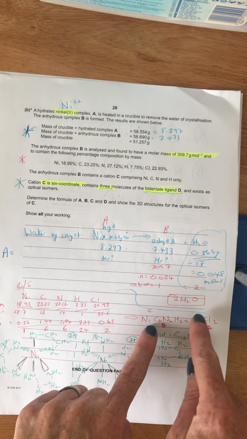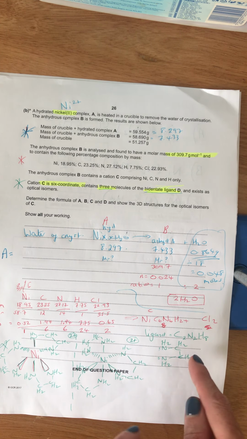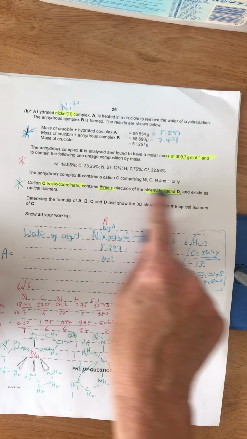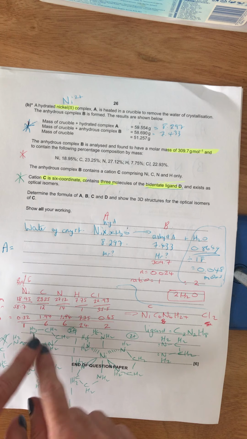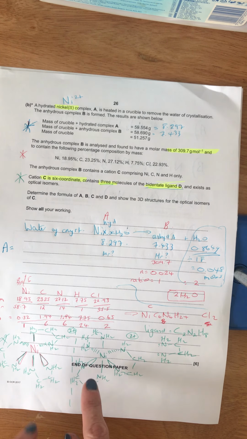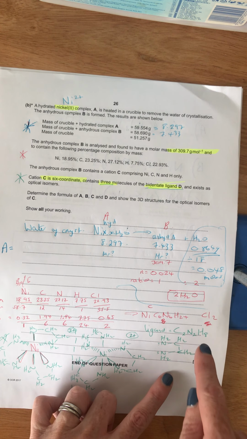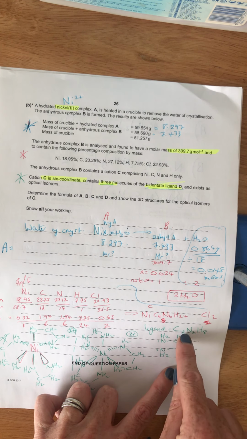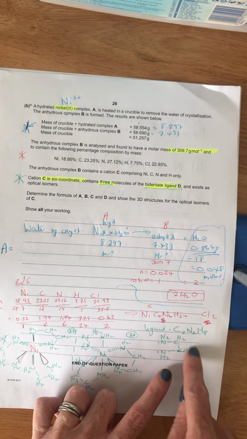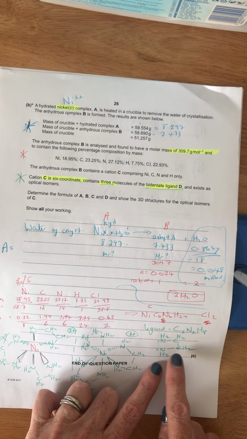So that works when you start breaking it down. This is this bit at the bottom here. It's 6 coordinate, so I've drawn my nickel here and I've put my 6 bonds around it. Remember, 1 up, 1 down, 2 forward, 2 back. 3 molecules of a bidentate ligand. So if you divide that by 3, you get C2N2H8, which when you think about it is your en ligand.